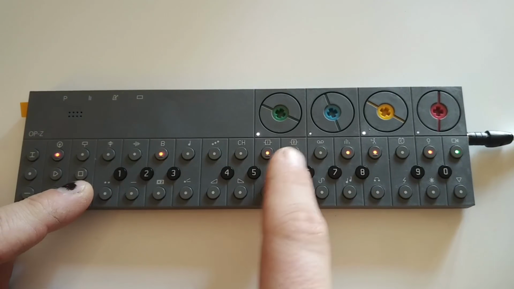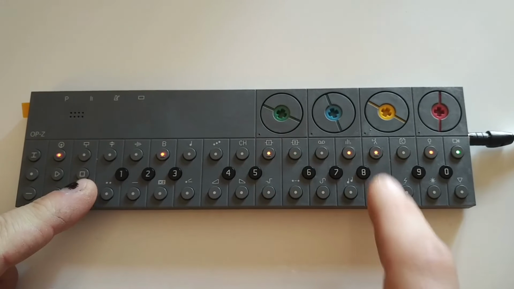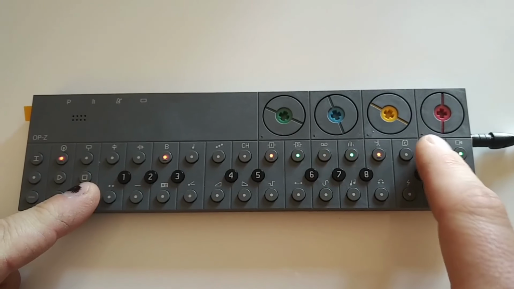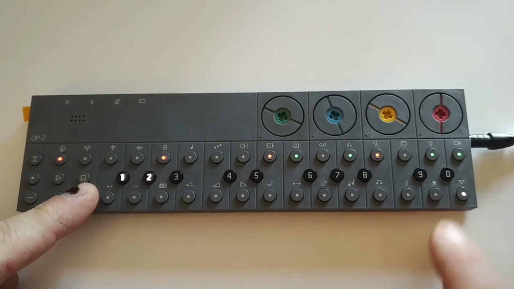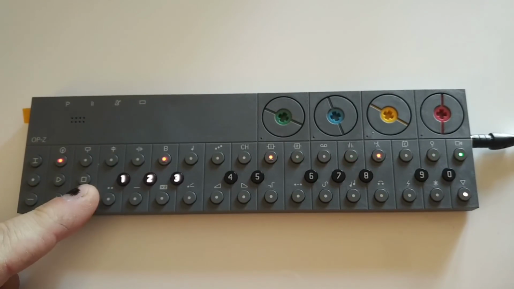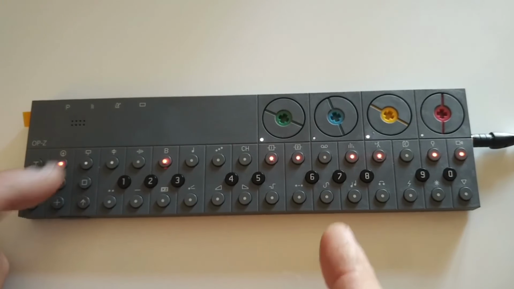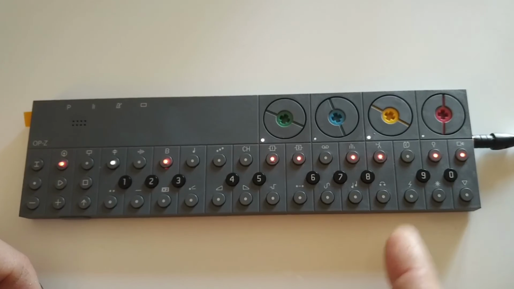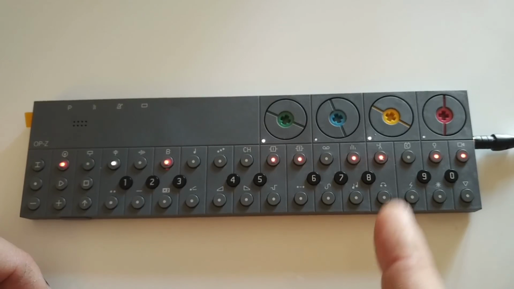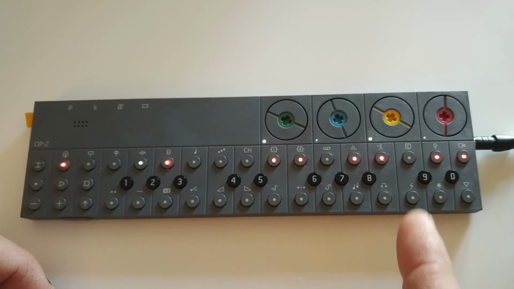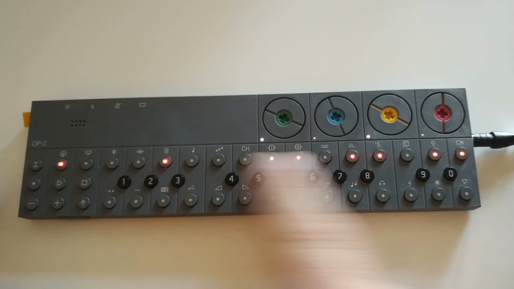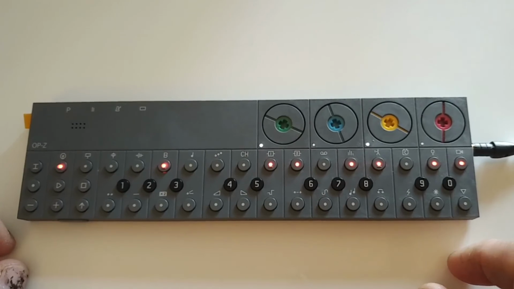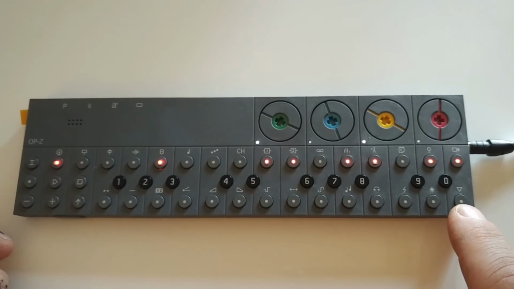So I'm going to hold shift, select this, and select this, and then trigger spark 4. So now we just took one bar and turned it into an eight-bar phrase, just using one step component, the trigger spark.